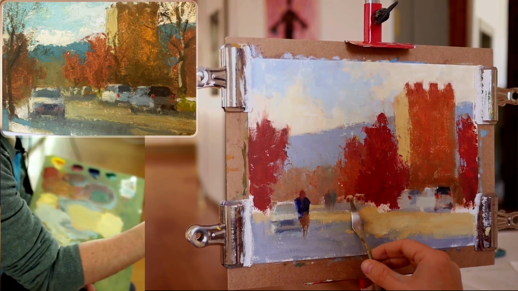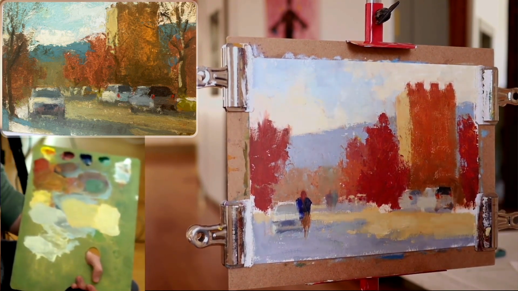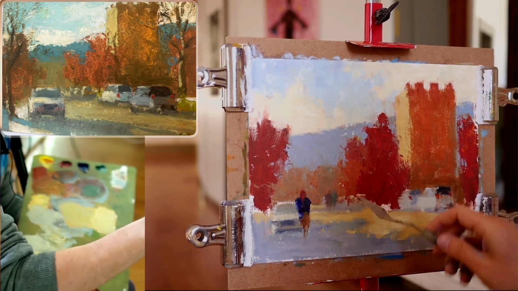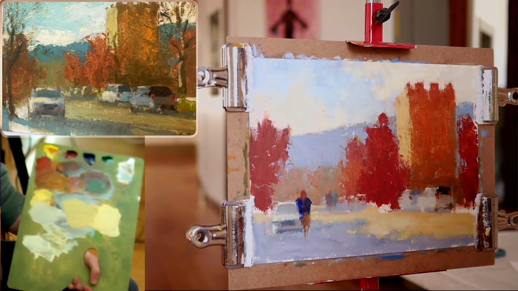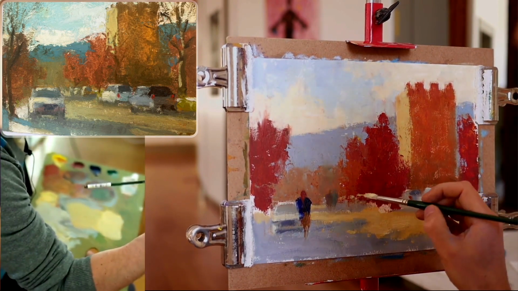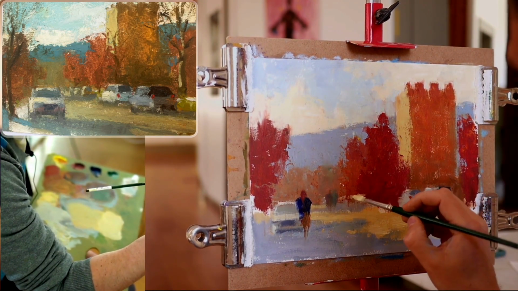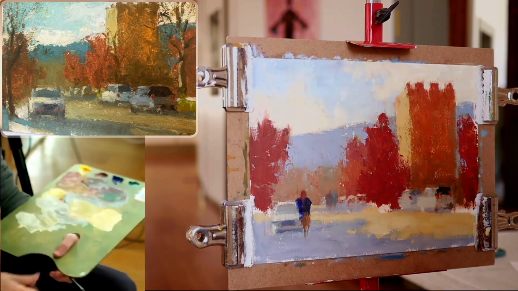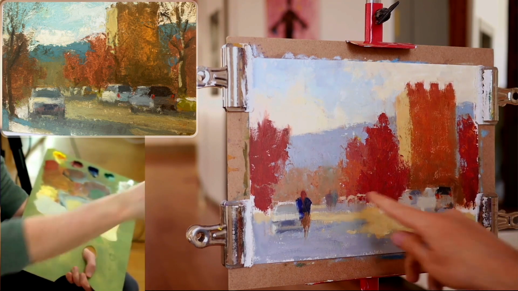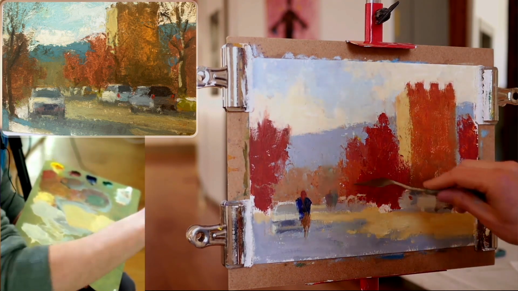You still need shadows. Scrape most of it away, actually. Let's put that. Right, and so farther away, right? Less detail, not as important.